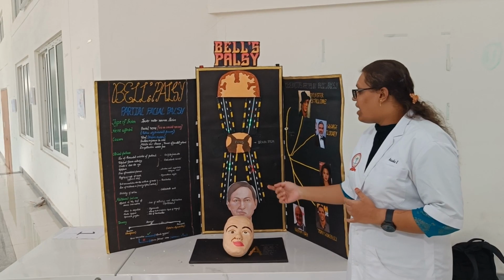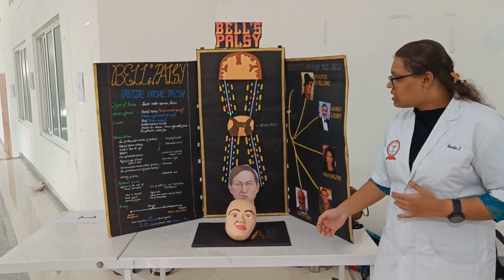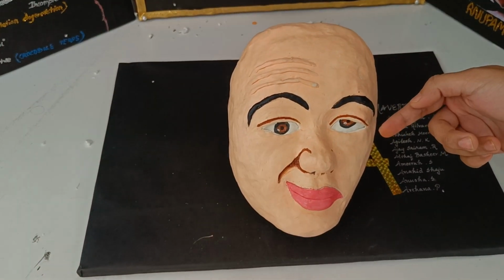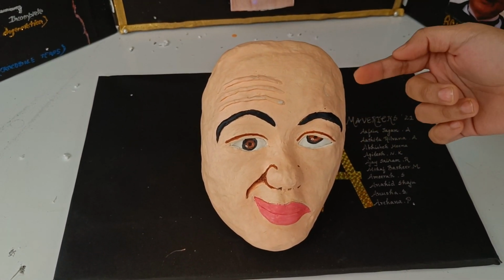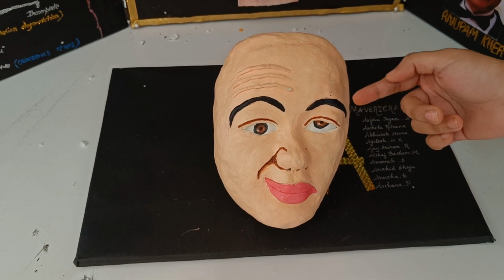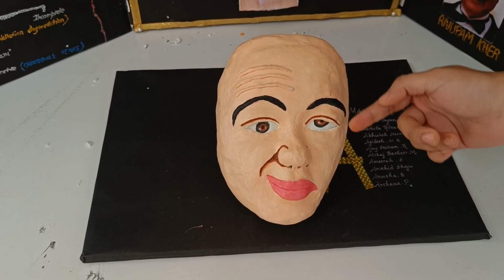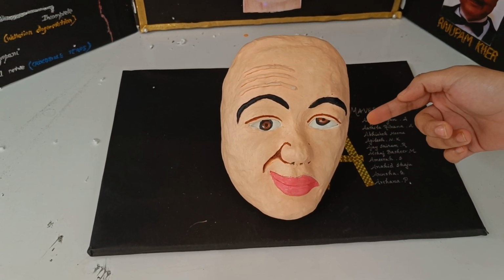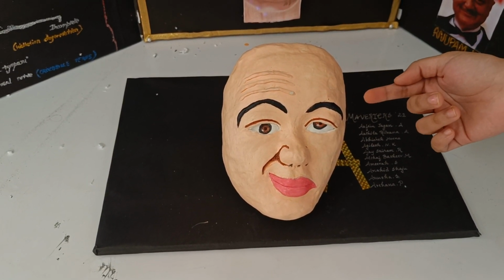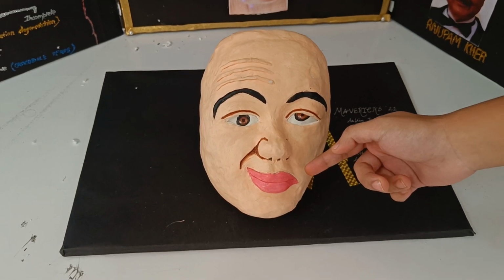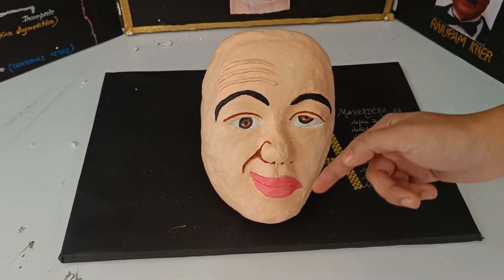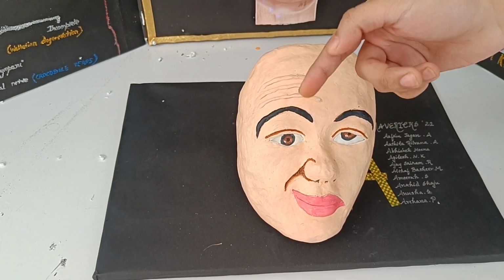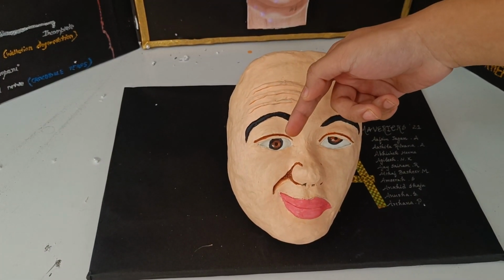If we go to the clinical features, on the affected side there will be no wrinkles, and they cannot close the eyelids because the orbicularis oculi muscle is affected. Due to the unclosure of the eyelids there will be keratinization and infections may also be seen. The nasolabial fold is absent on the affected side, and deviation of the mouth will be toward the normal side because of the lateral pterygoid, which is pulling the angle of the mouth.